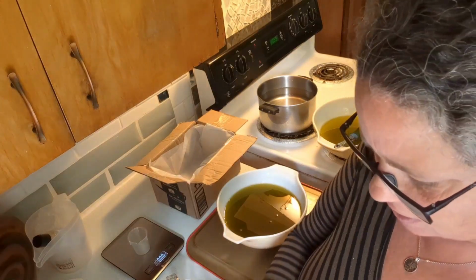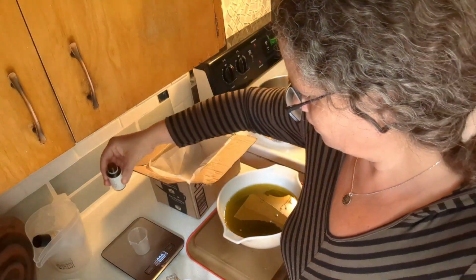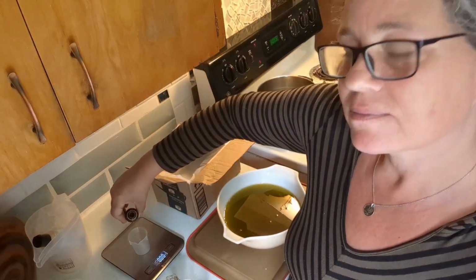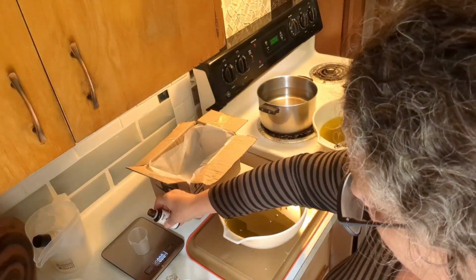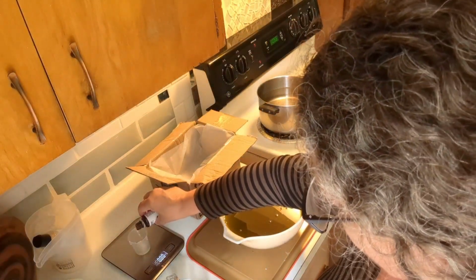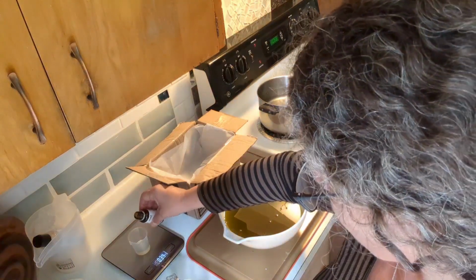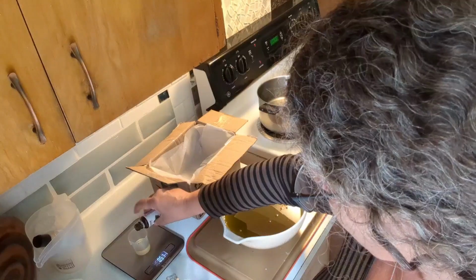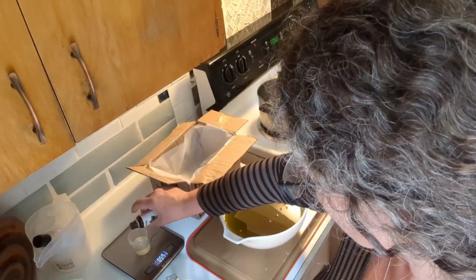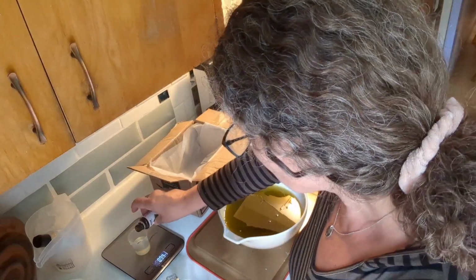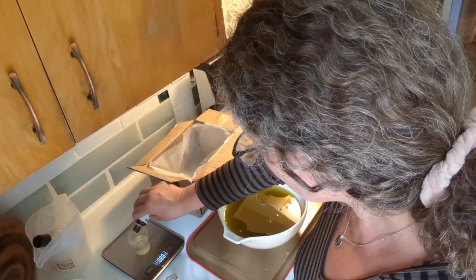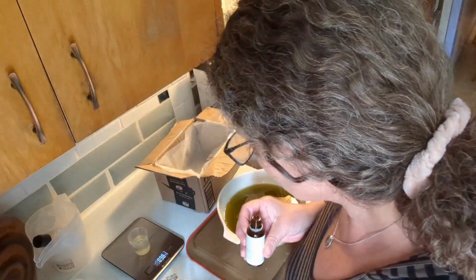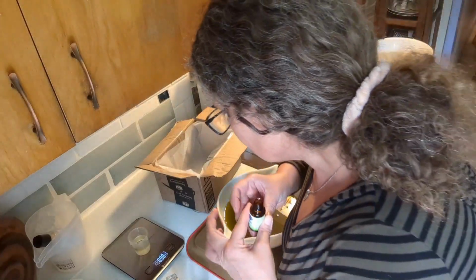Woo! I just got a little taste of this stuff. Okay, so we're going to measure out our essential oils. Oh, good, that's going to take a lot. Ah, that's fascinating.